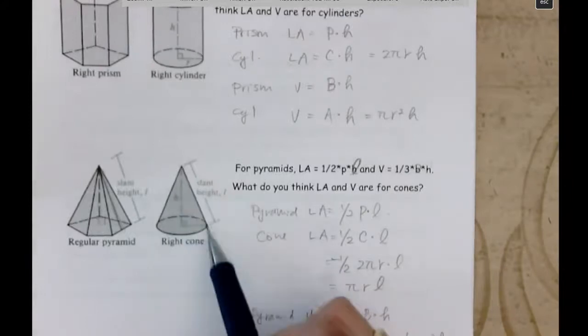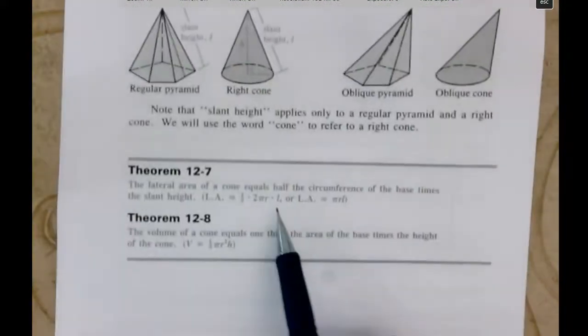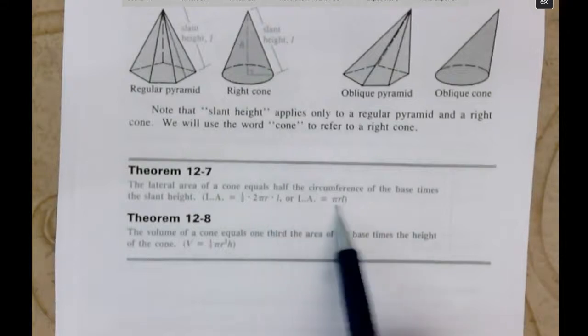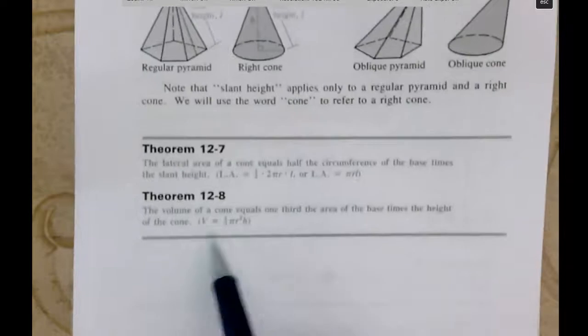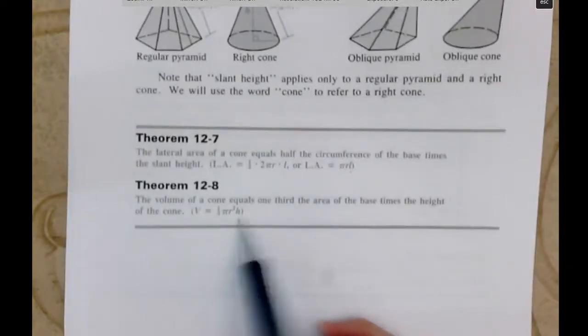Okay. And these are height, because for the volume you need the height. For the area you need the slant height. Just like for the prism, you needed the L as well, right? So it's pi r L, no, pi r h. Okay. And for the volume, it is H. Okay.